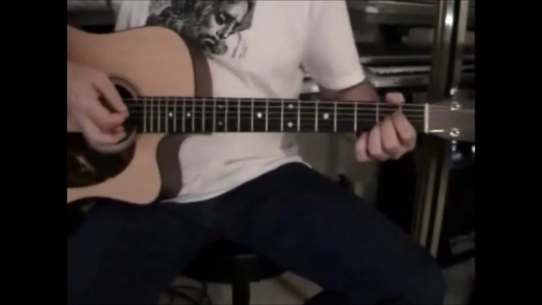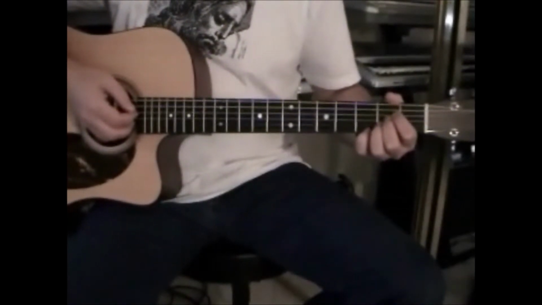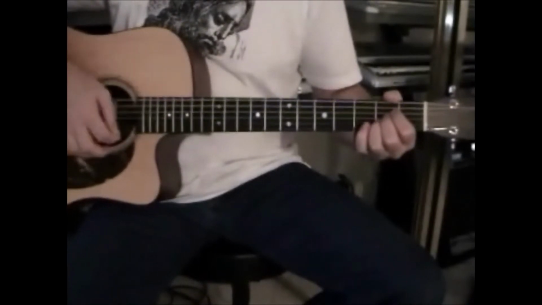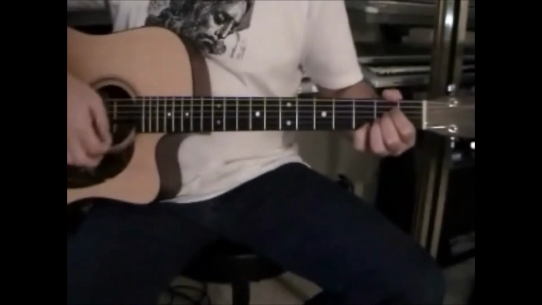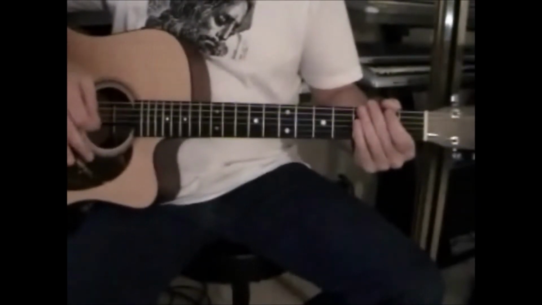That gives you an A 7th chord. But again, that's only a passing tone to go up to the D chord. It's the only thing you can basically use that for.